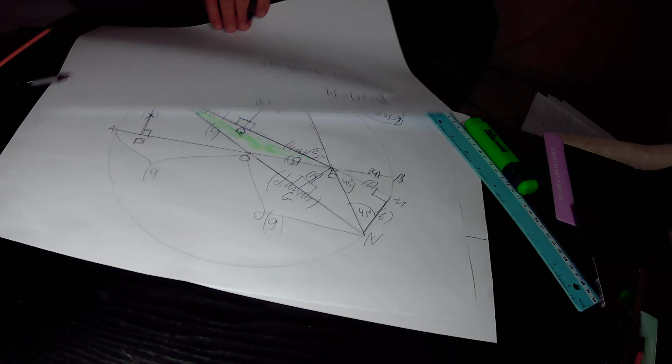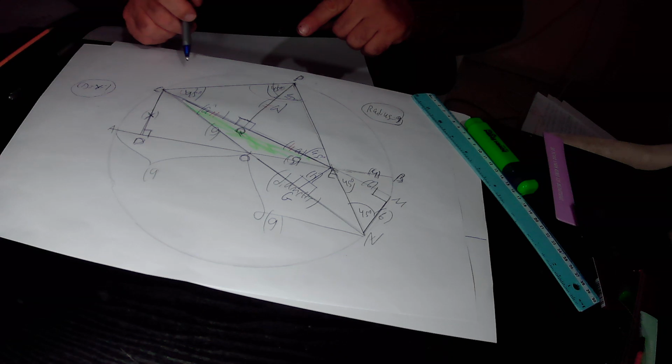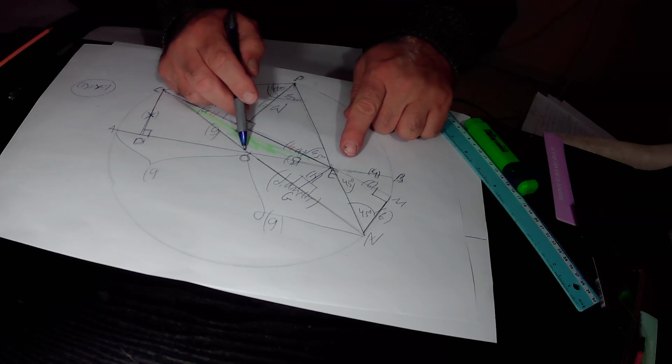We choose the base of this green triangle COE as OE.